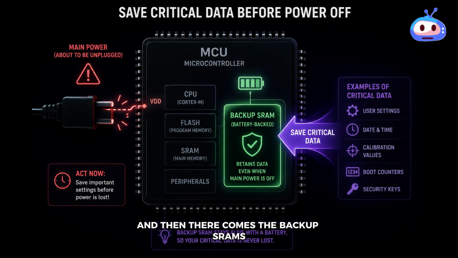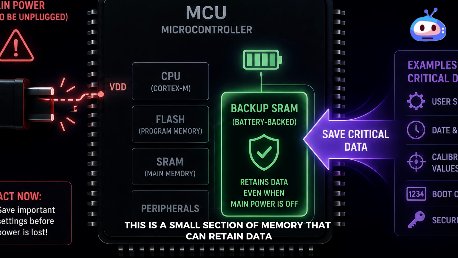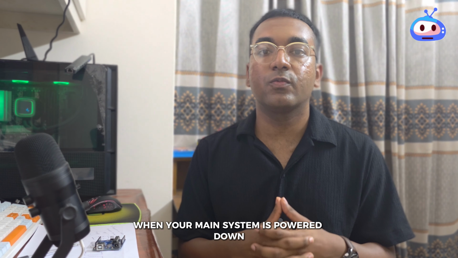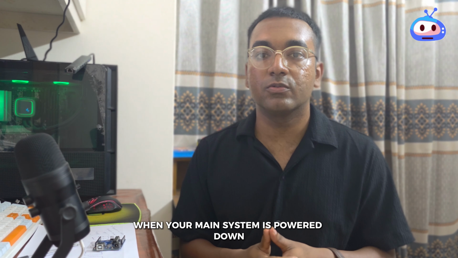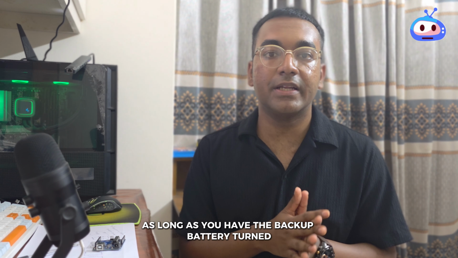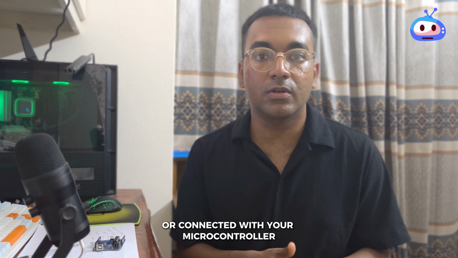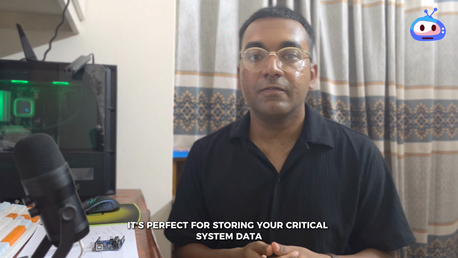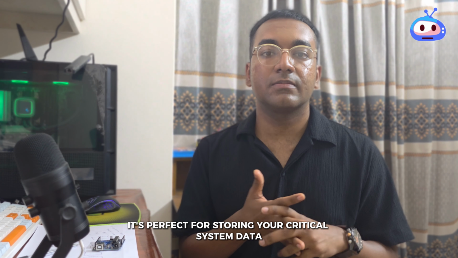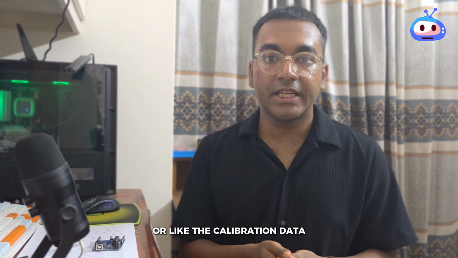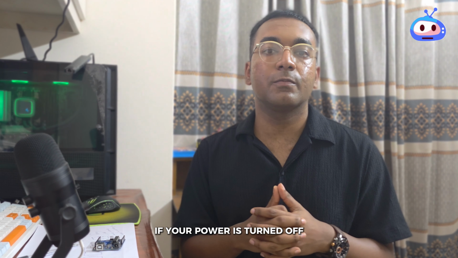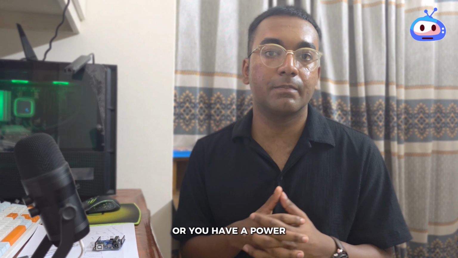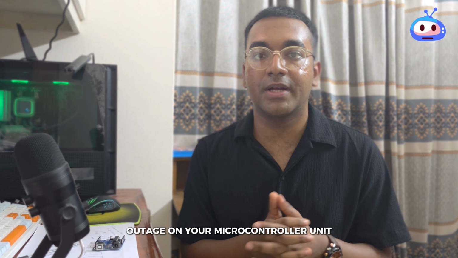And then there comes the backup SRAM. This is a small section of memory that can retain data when your main system is powered down, as long as you have a backup battery connected to your microcontroller. It's perfect for storing critical system data or calibration data that you don't want to lose if your power is turned off or you have a power outage on your microcontroller unit.